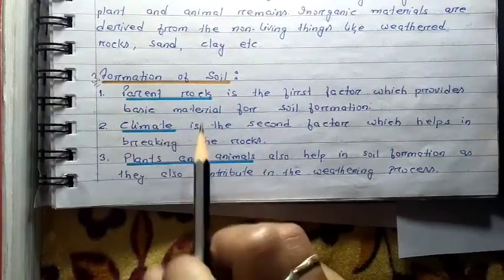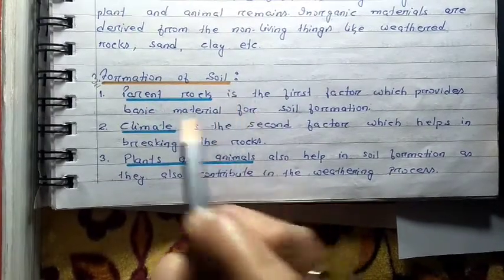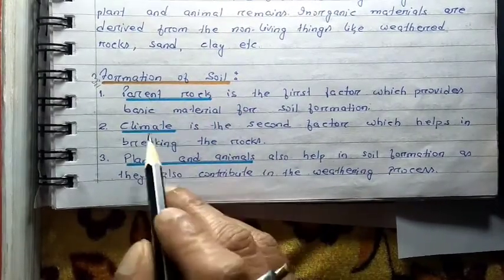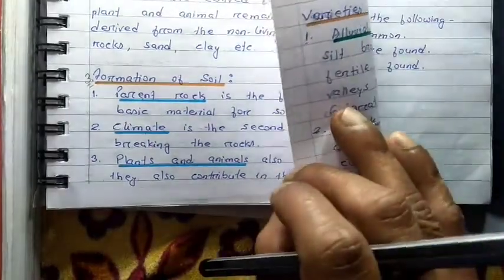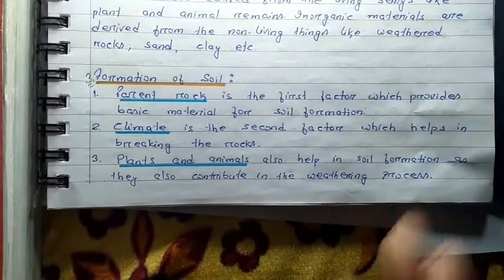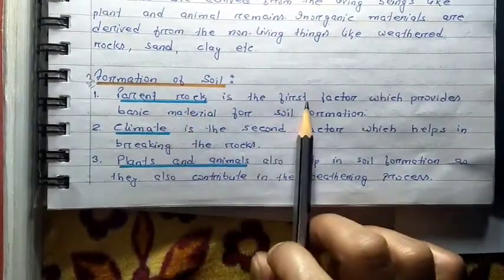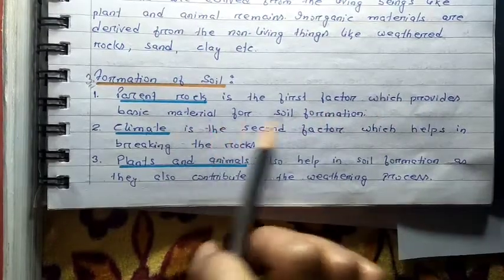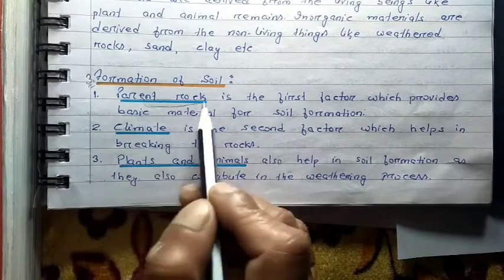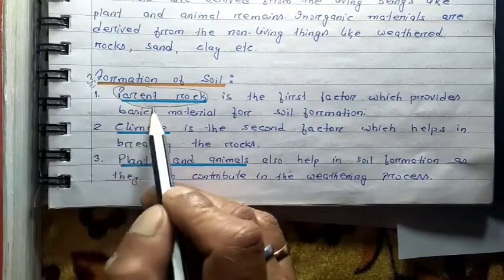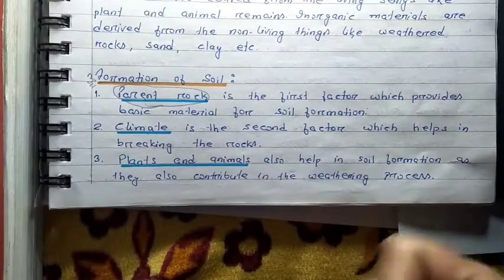Anyways, let me explain. For the formation of soil, different factors are there. The first factor is parent rock, second factor is climate, third factor is plants and animals, fourth factor is time. Four factors are there. Let me explain one by one. Parent rock is the first factor which provides basic material for soil formation. It is the most important factor because it provides the raw materials for the formation of soil.